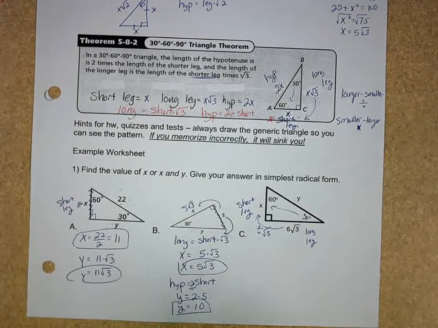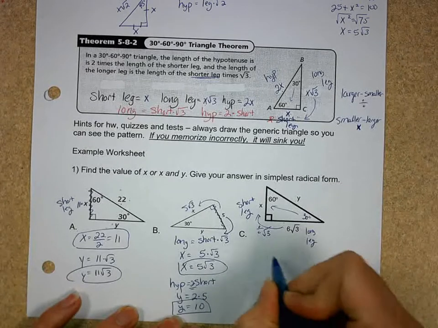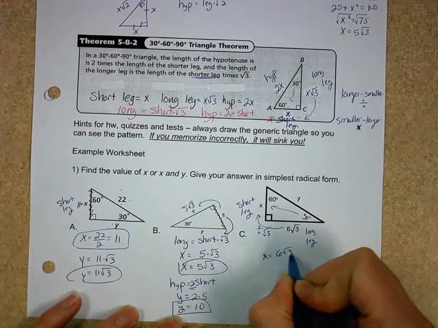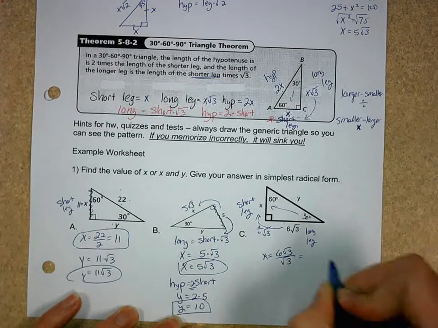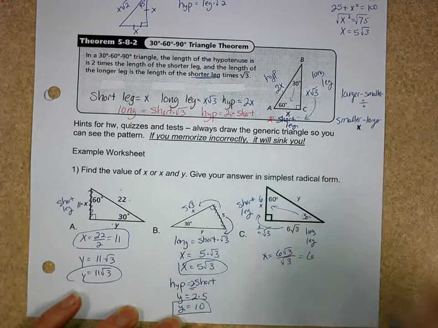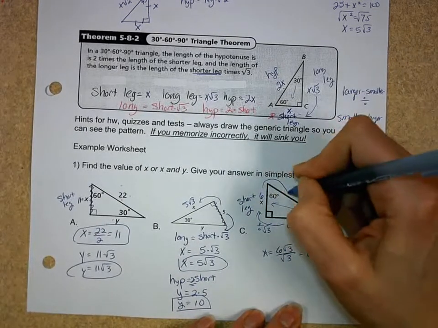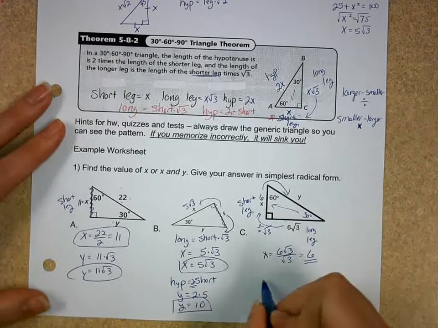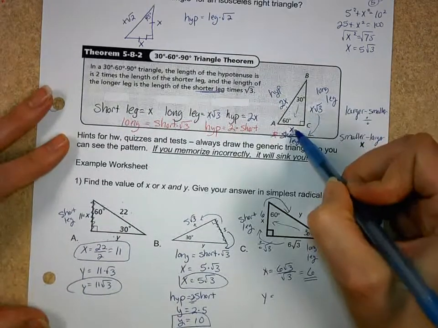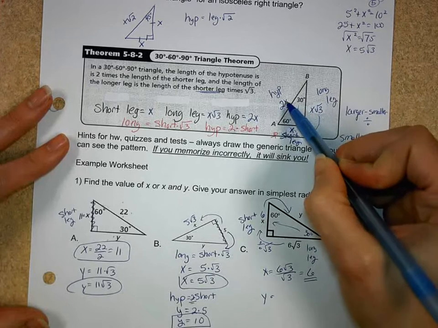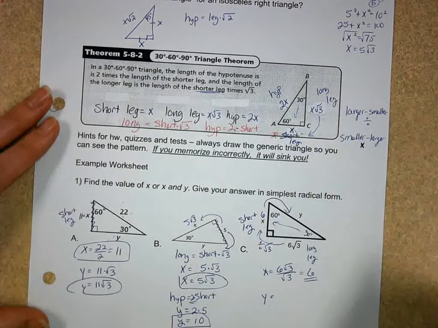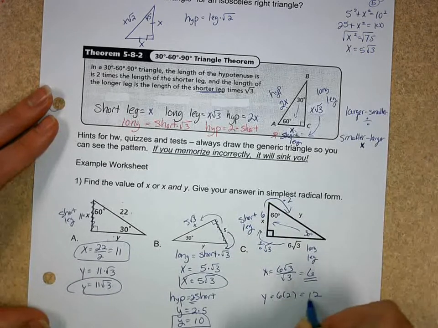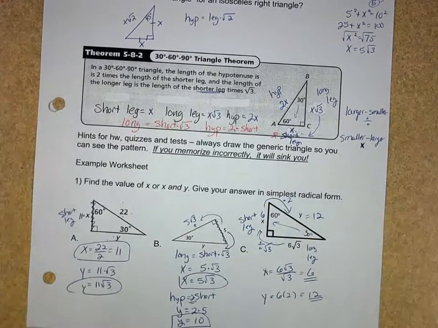So what do I do now? I just go, all right, short leg is just the long leg divided by root 3. So it's 6. Now, the cool thing is, to get to the hypotenuse, I use the short leg, and I've already found the short leg. So to get to y, I go, all right, short leg, my hypotenuse is 2 times it, 2x. So to get to the hypotenuse, I multiply by 2. So just 6 times 2, that's equal to 12. So I know my hypotenuse is 12.